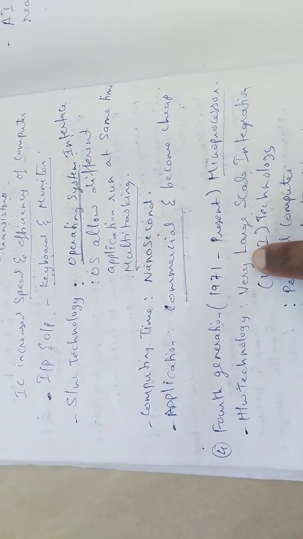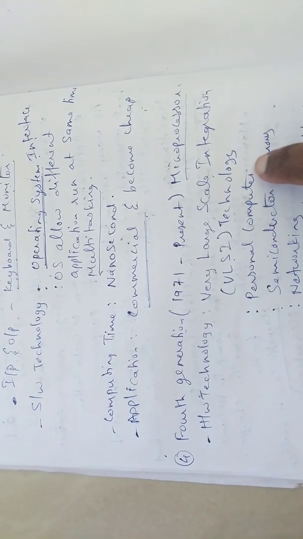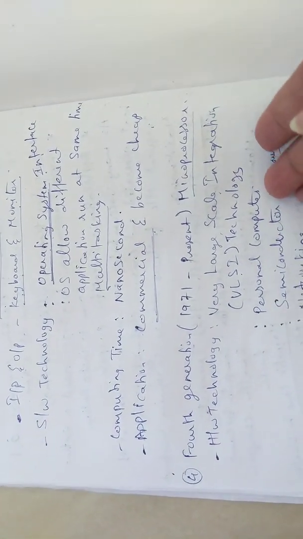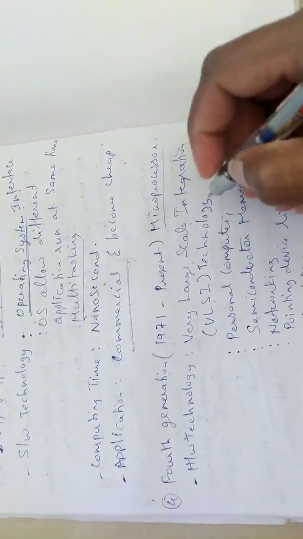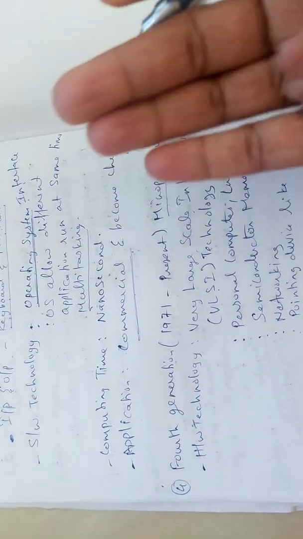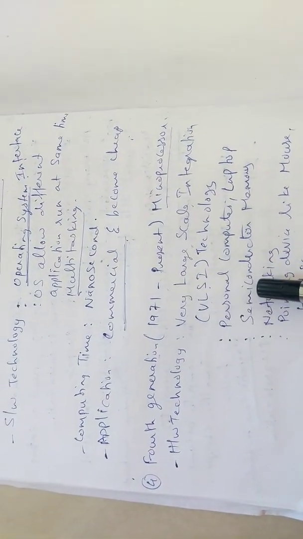Due to this, what has happened in this generation is that computers have become very small, and we started to use personal computers. All the personal computers came into existence, PCs. Each and every home had a PC. Laptops also came into existence. Even your smartphones, your palm phones, and all have come into being. Next, here the memory.